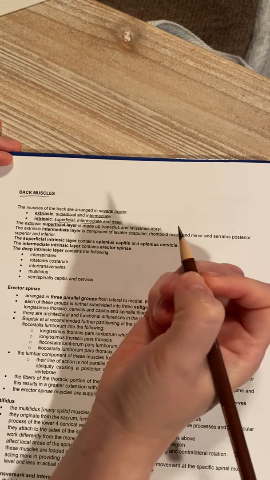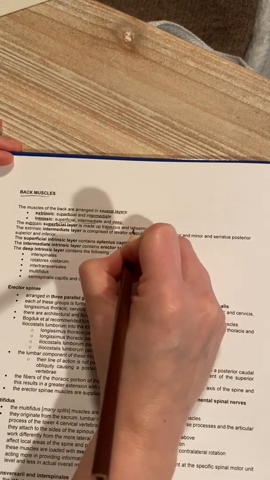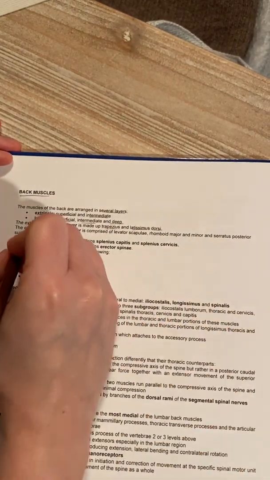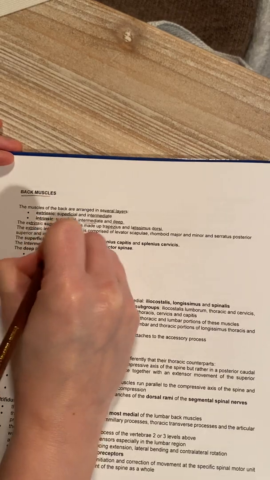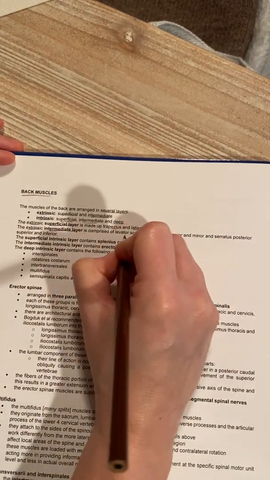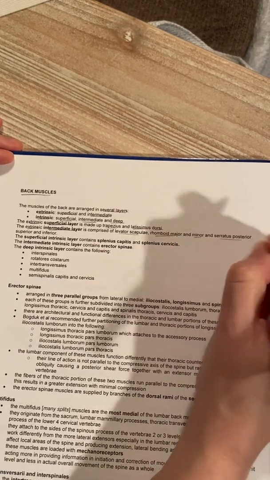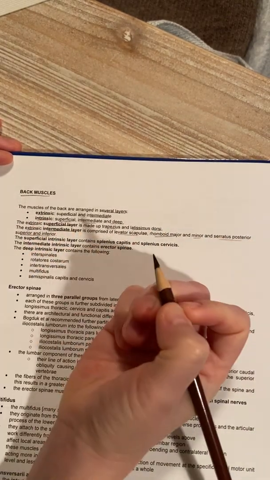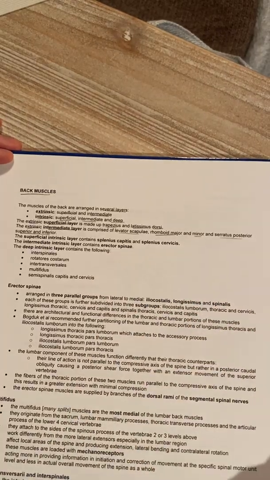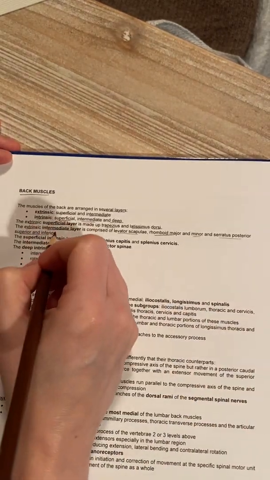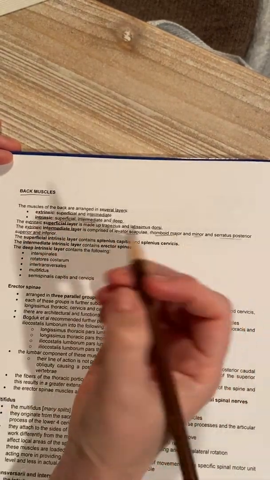The extrinsic superficial layer is made up of trapezius and lat dorsi. The extrinsic intermediate layer is levator scap, rhomboid major and minor, serratus posterior, superior and inferior. So all the serrati are part of the extrinsic intermediate layer.